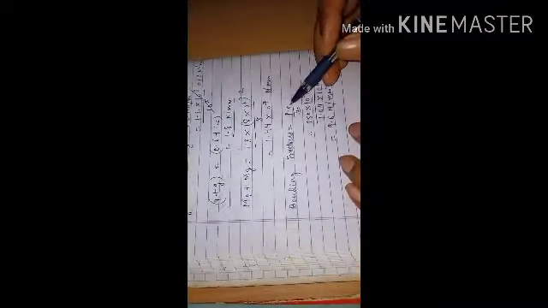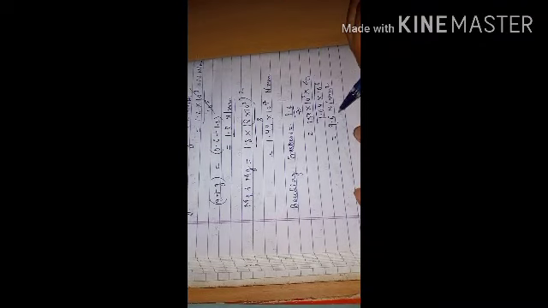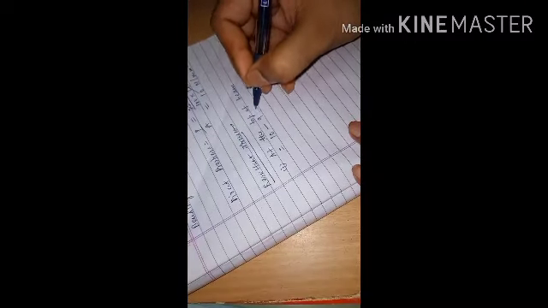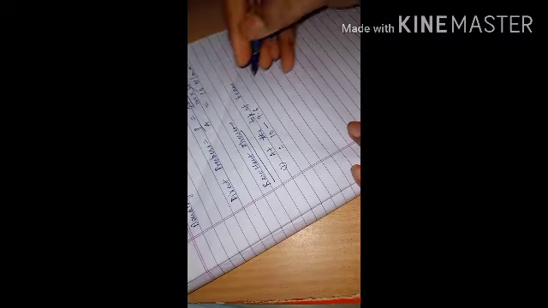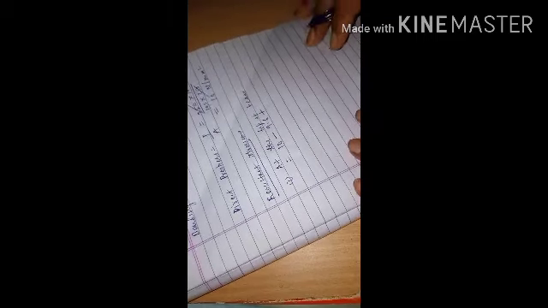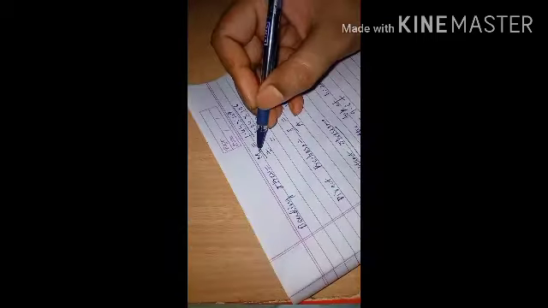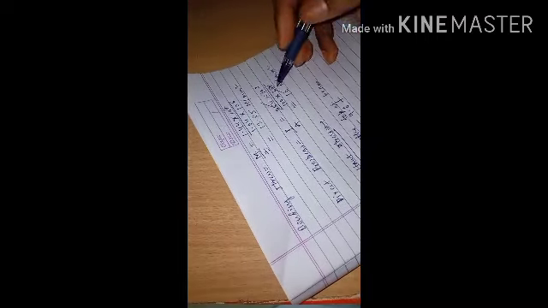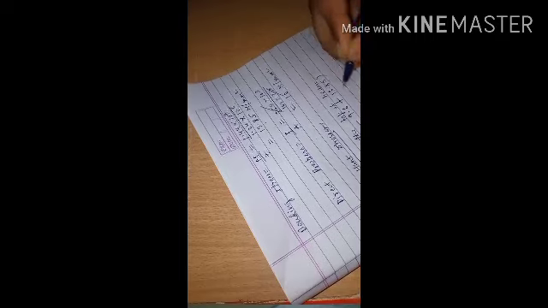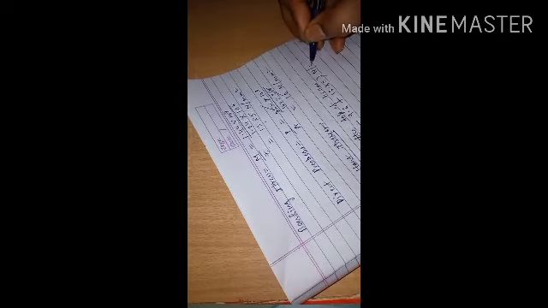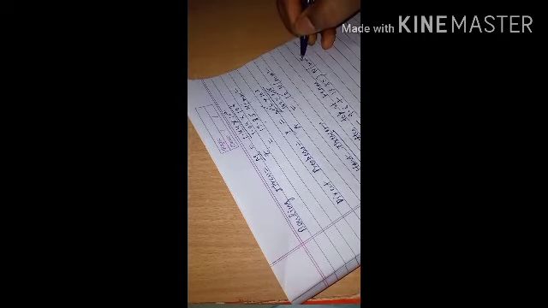P by ZT we have obtained, same 9.6, but the value is minus, so minus 9.6, plus bending stress M by Z, and this value is 13.85, plus 13.85 Newton per mm square.